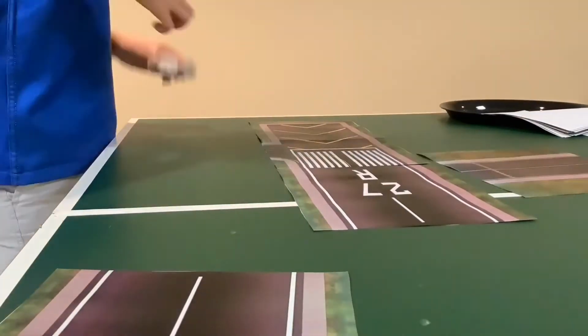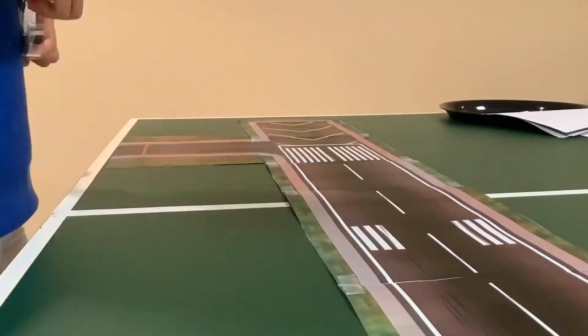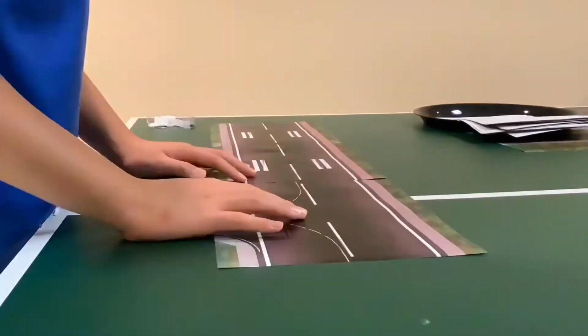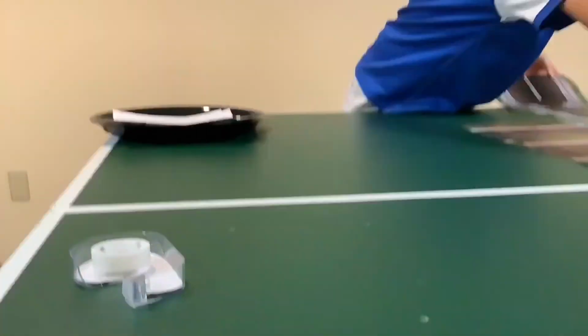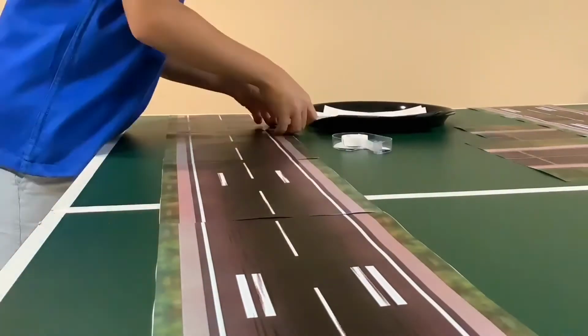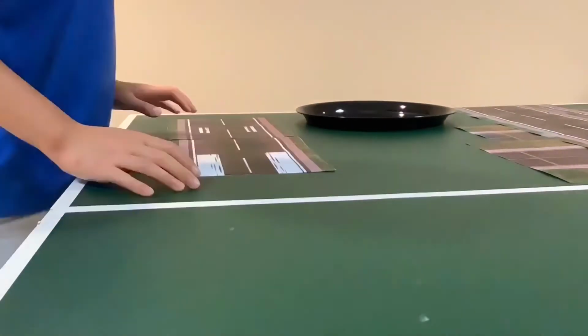Then you want to start putting together the runway. After you've got all your runway pieces, you should tape it together. I taped it on the grass, so you can see less of it. I also taped it in sections, which I really recommend, because it's a lot easier to move around and tape together when you're finally done.